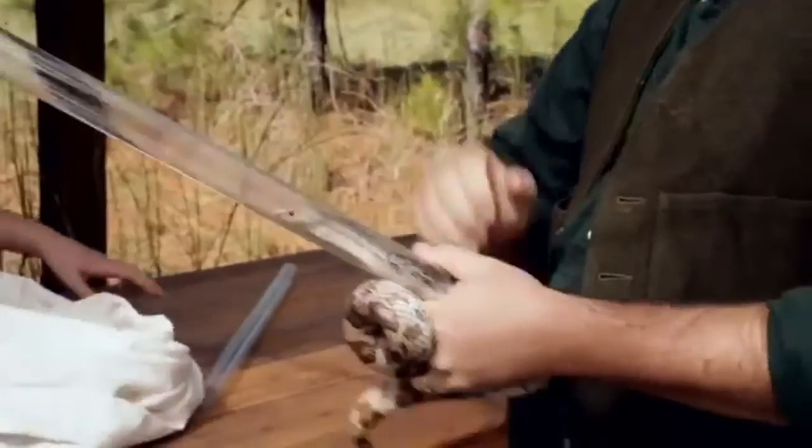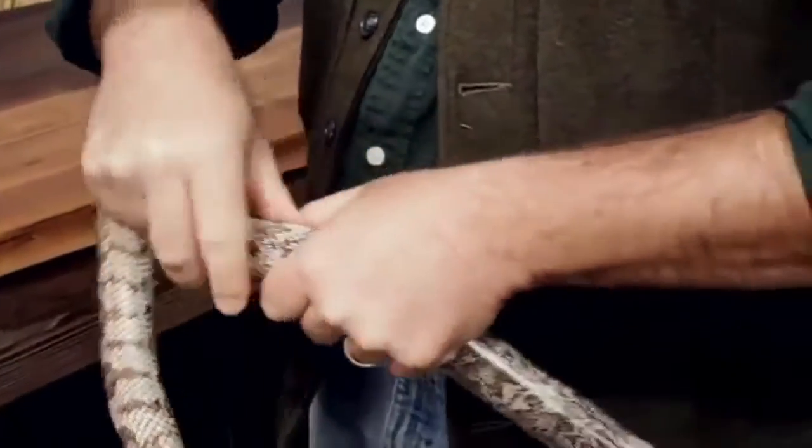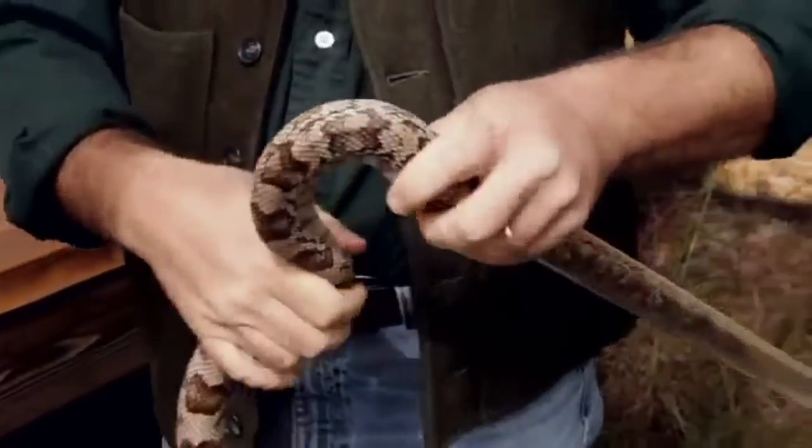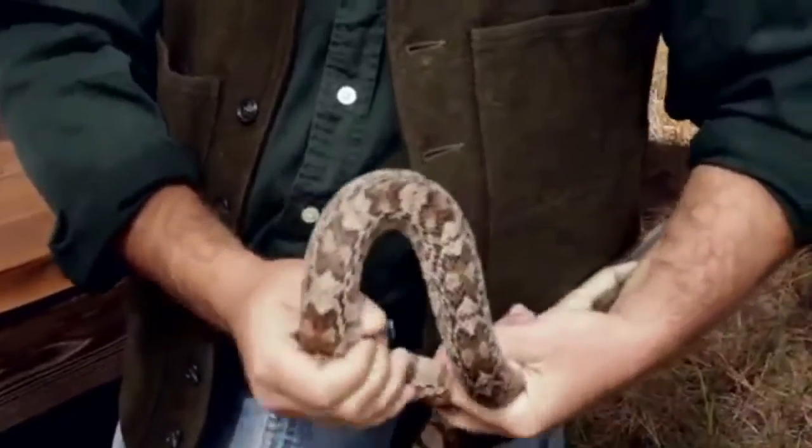And what I'm going to do is restrain it in a tube, and then I'll show you how we go about injecting this pit tag. There are two places that people usually implant pit tags. Oftentimes people will implant them between the skin and the rib cage on the side of the animal.